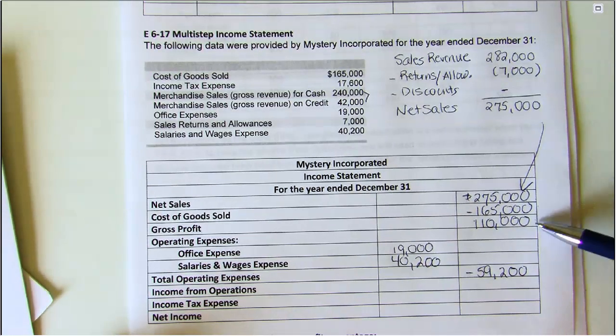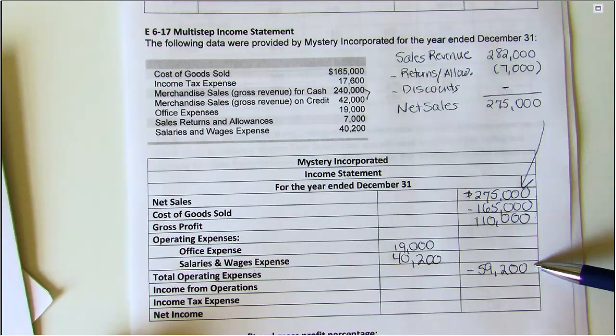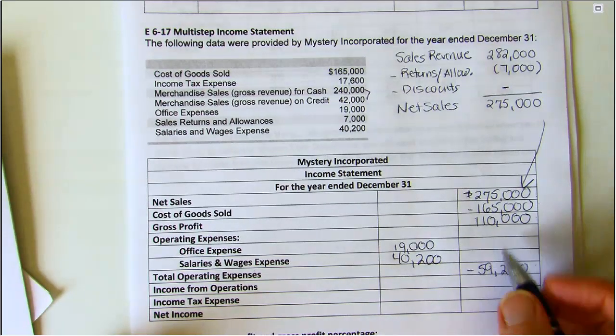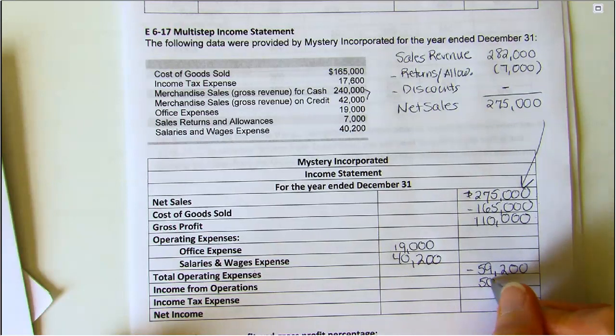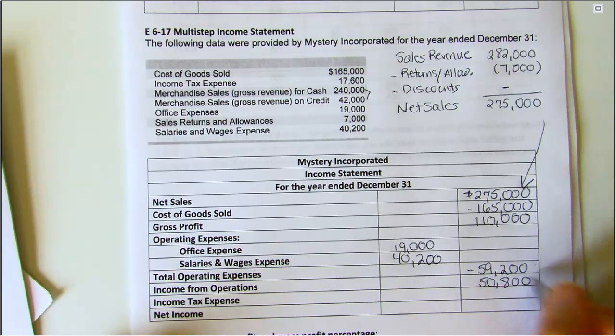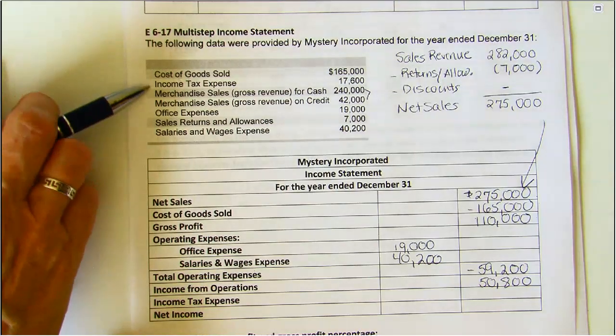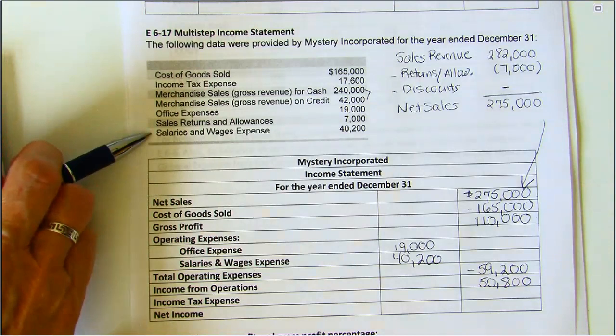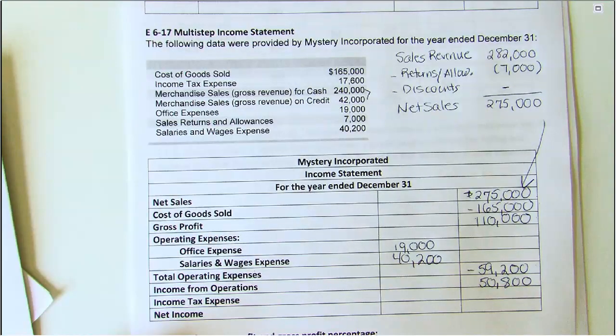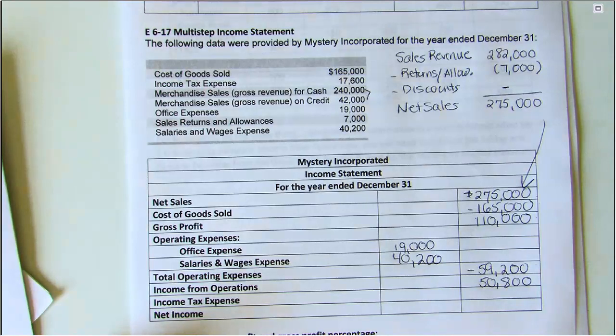Okay, so $110,000 gross profit minus operating expenses of $59,200 gives us income from operations, our normal day-to-day operations, of $50,800. We have no expenses or revenue that are not related to the regular day-to-day operations, so we don't need to add in other income or subtract out other expenses.